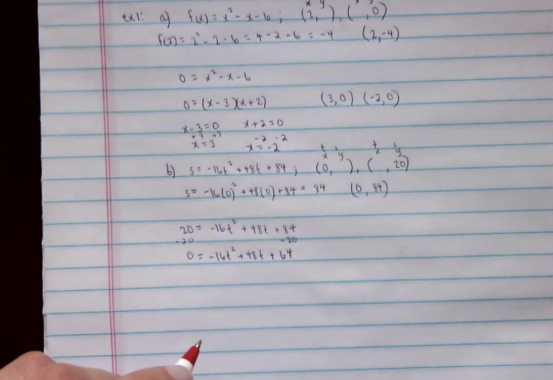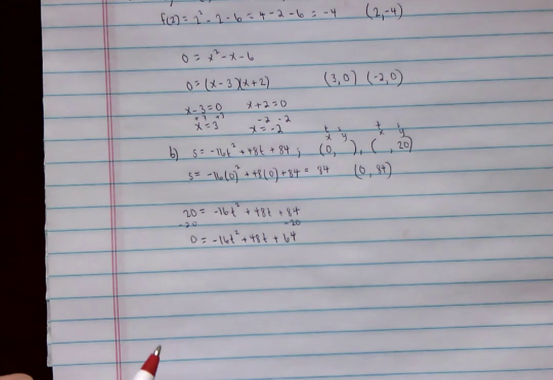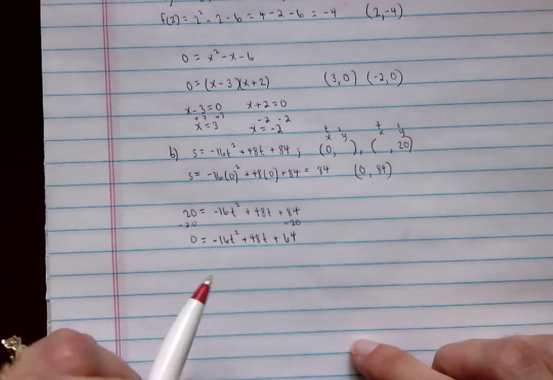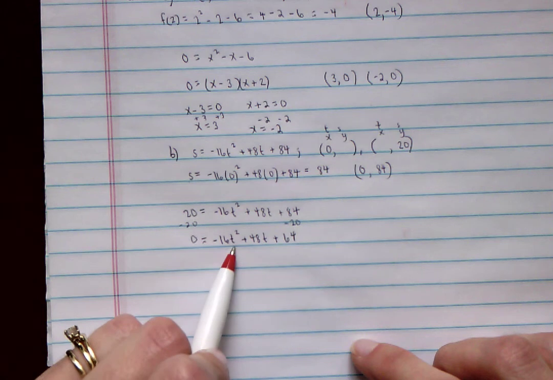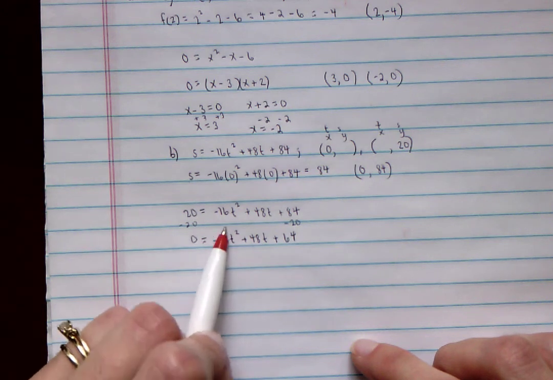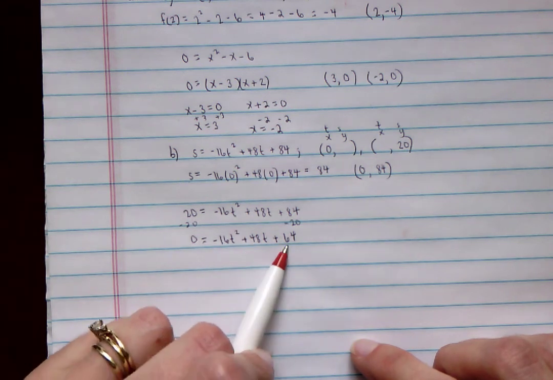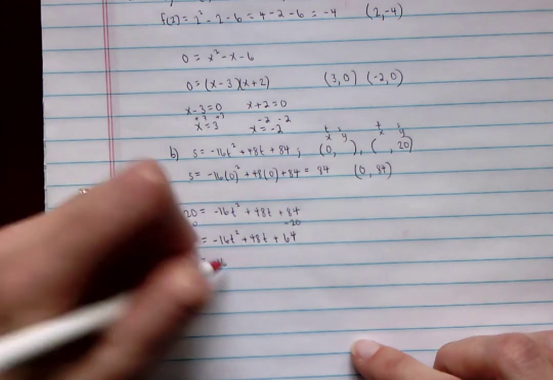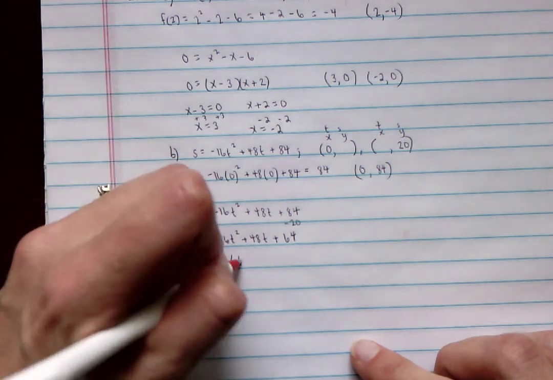Remember that you can pull out a greatest common factor to start before you try to do this guessing method back here. You want to try to pull out any common factor, and you usually want the leading coefficient to be positive. So I'm going to factor out a negative 16, and I know that 16 goes into 48 and 64. So if I pull out a negative 16, I'll end up getting a positive t squared.